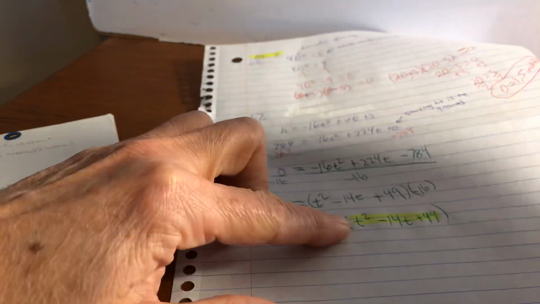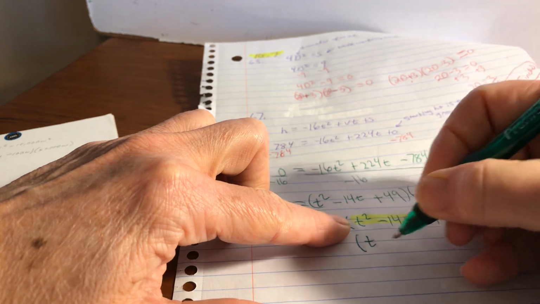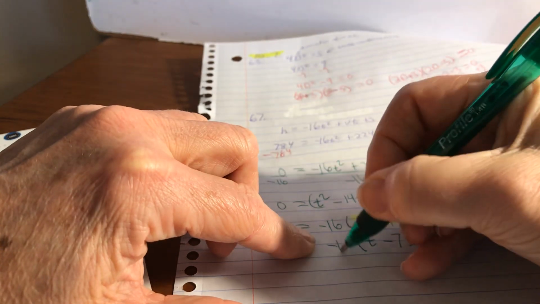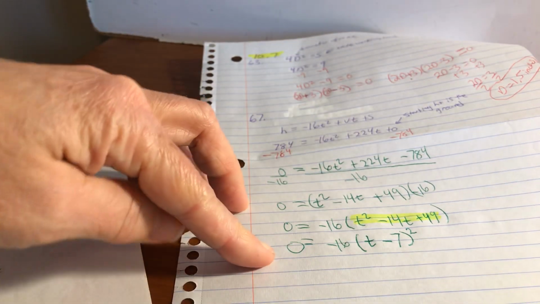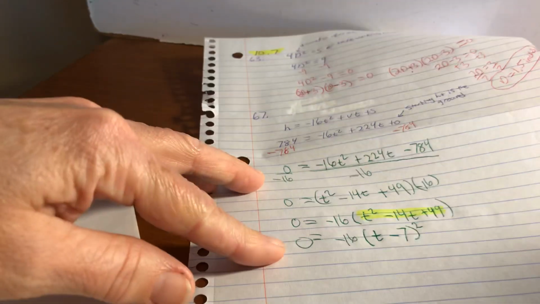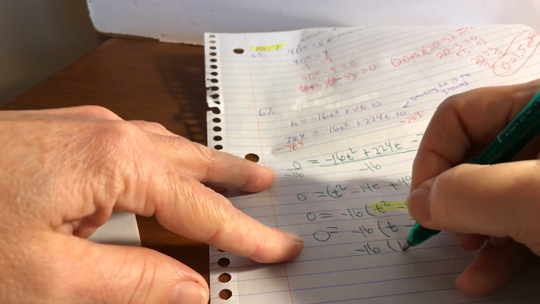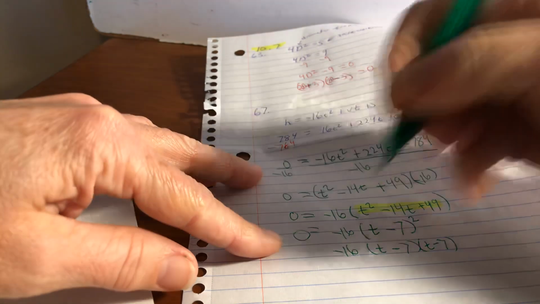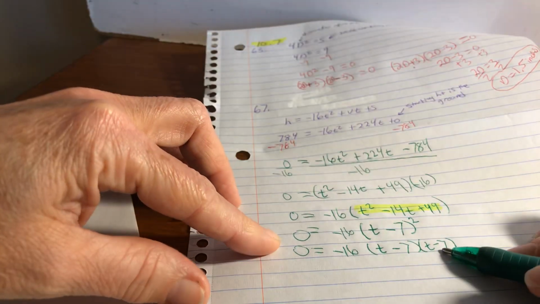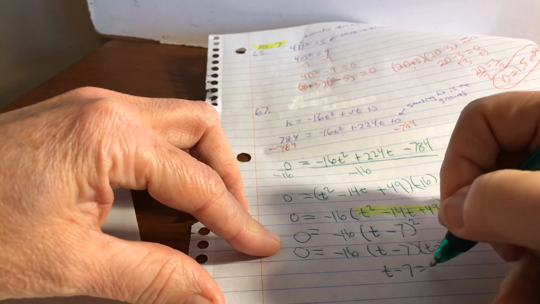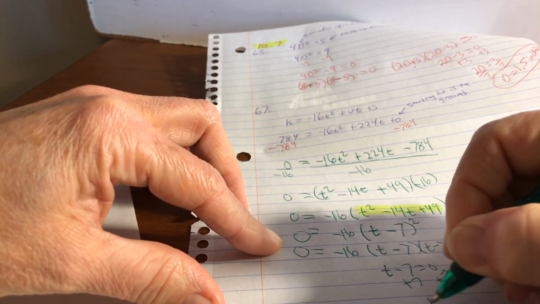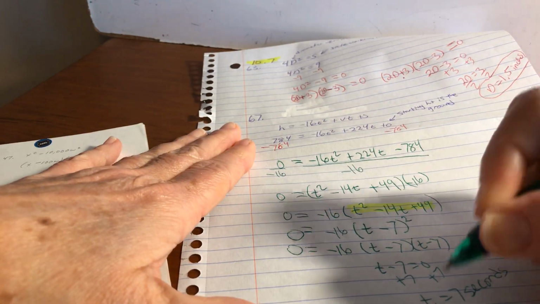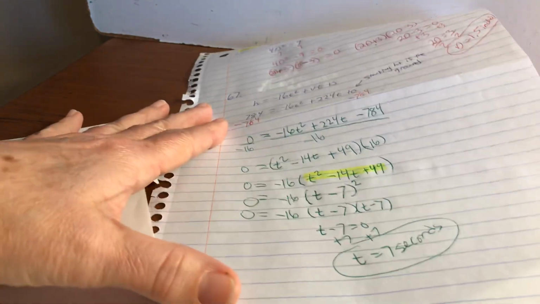So factoring this with one of my special patterns is going to be t minus, and the square root of 49 is 7, squared. Looks like that. If you want to write it out separately, it's t minus 7 times t minus 7. It's the same thing. So if I solve that for 0, t minus 7 equals 0. t is 7. So your answer to that is 7 seconds. This was in seconds. Time in seconds.